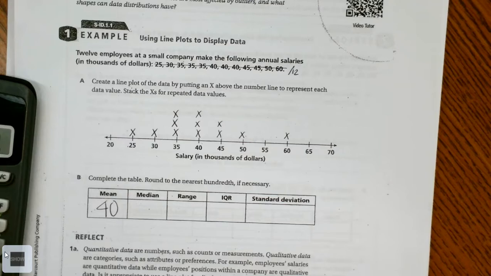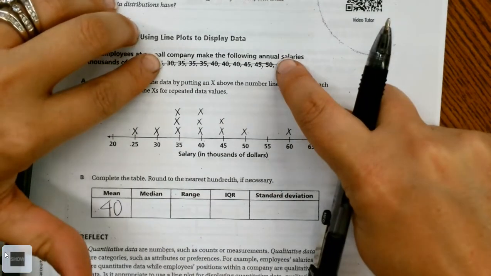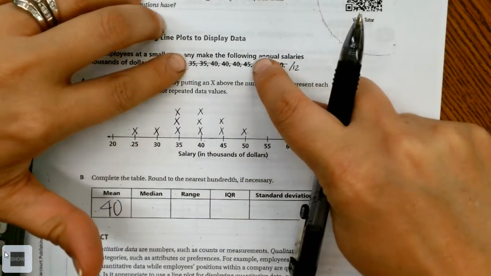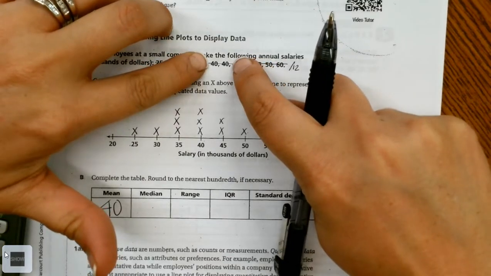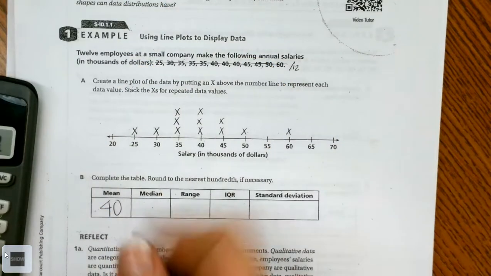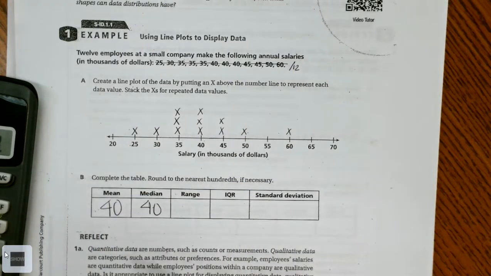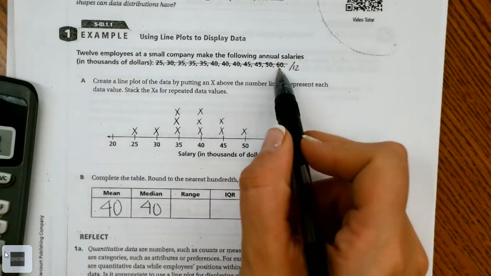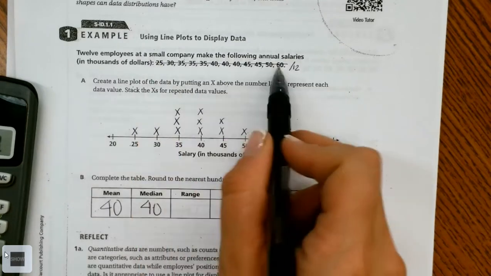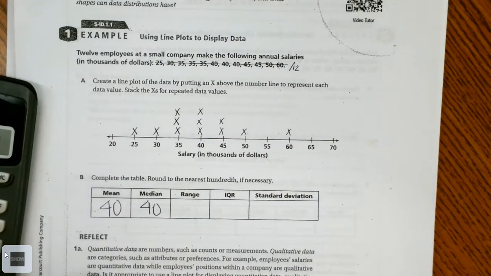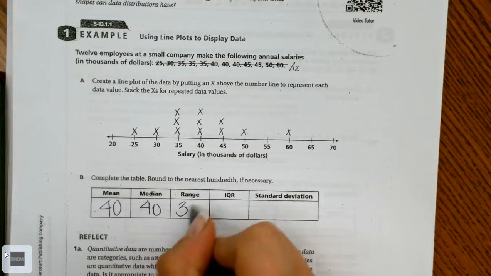The median is the number in the middle. We average the two in the middle, and they average to 40. I'm able to do that because they're listed from least to greatest. Your range, your highest number minus your lowest number, 60 minus 25, is going to give us 35. It has a range of 35.